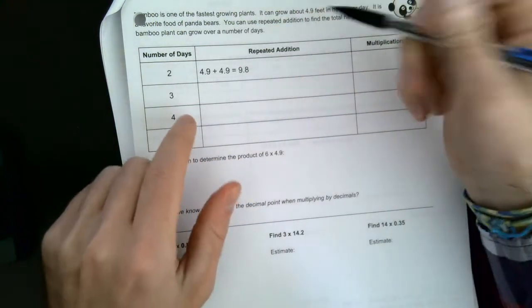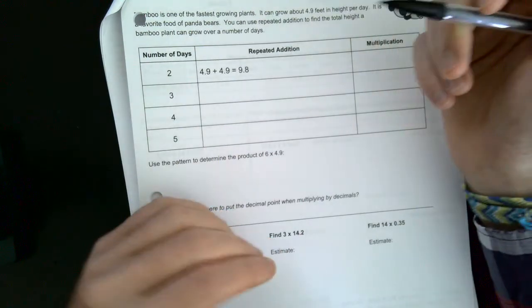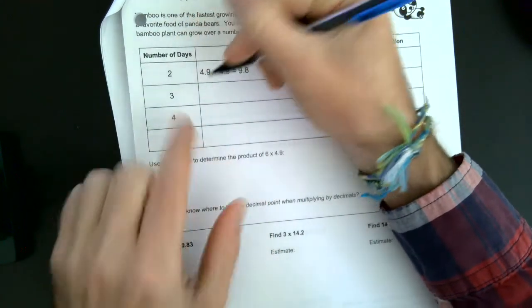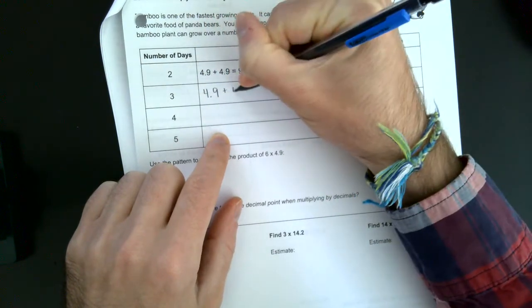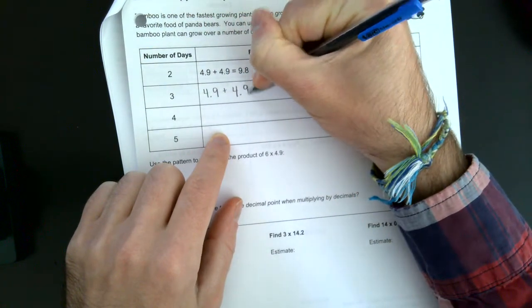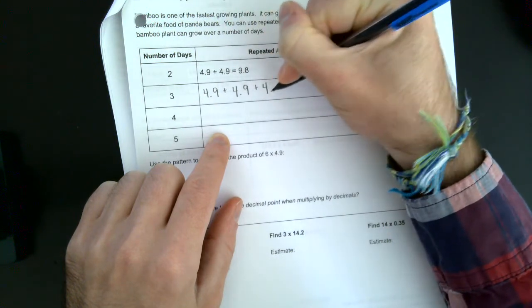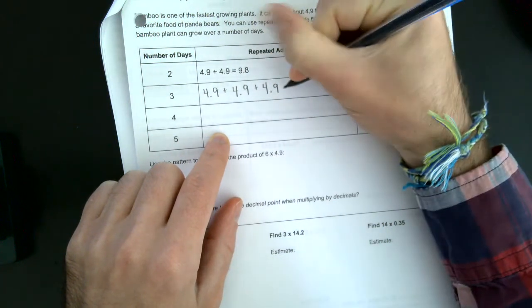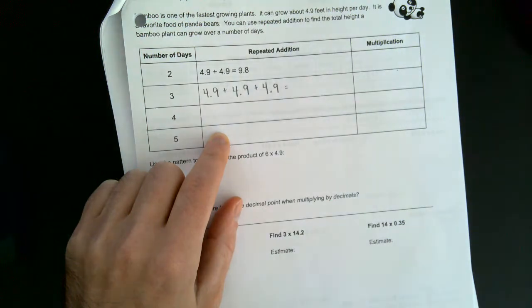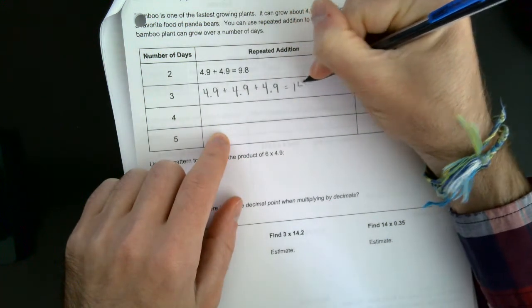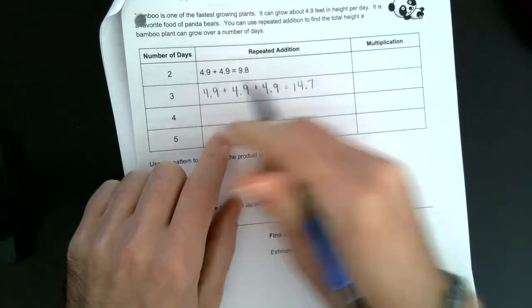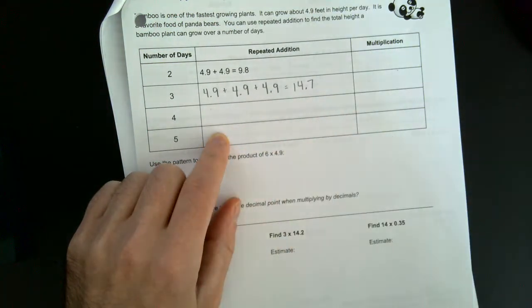So one way to find how quickly this bamboo grows is to add. So for 3 days, and again, you'd be wanting to write this with me because these are your notes. For 3 days, we'd add 4 9/10 3 times. If we add those three numbers together, we get 14 7/10.